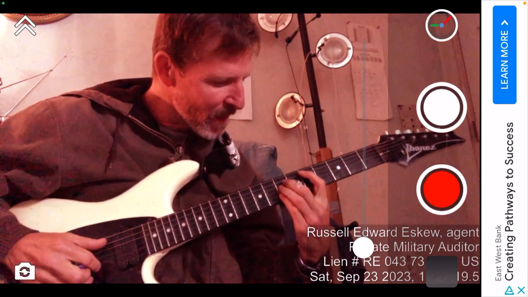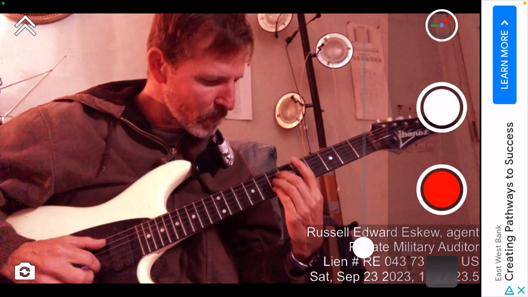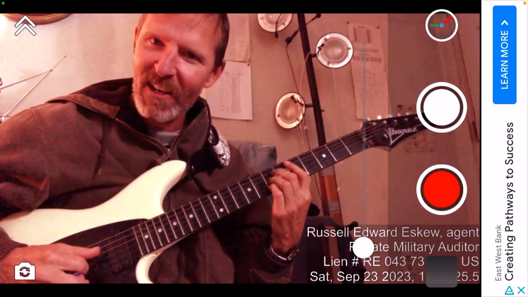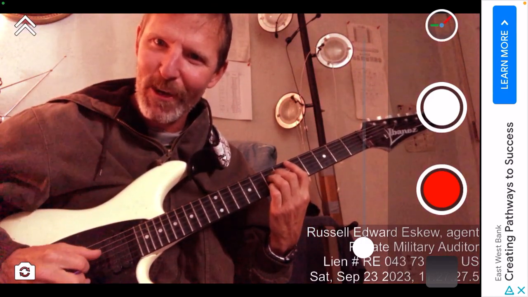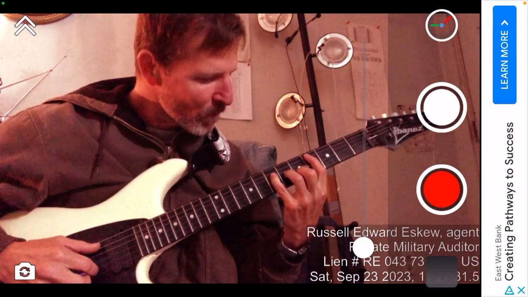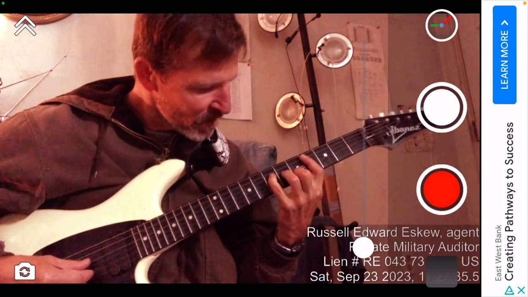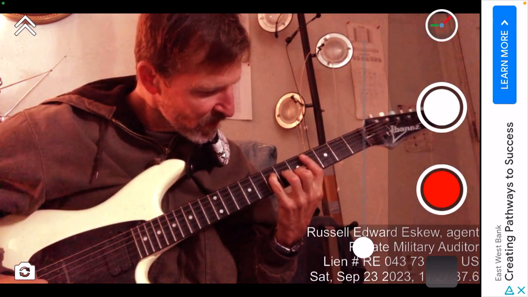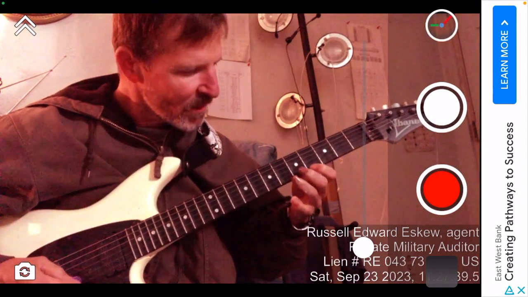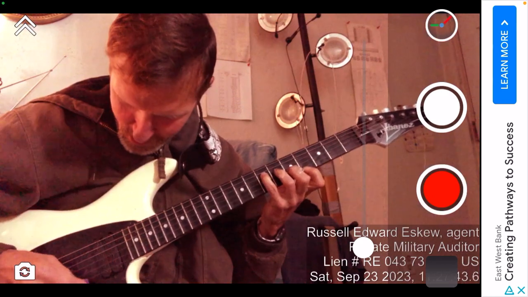So this would be a regular major chord, which is no added nothings. It's just a 1, 3, 5. But then when this 3 chord is played like this, it's a full 4-fingered cascade.